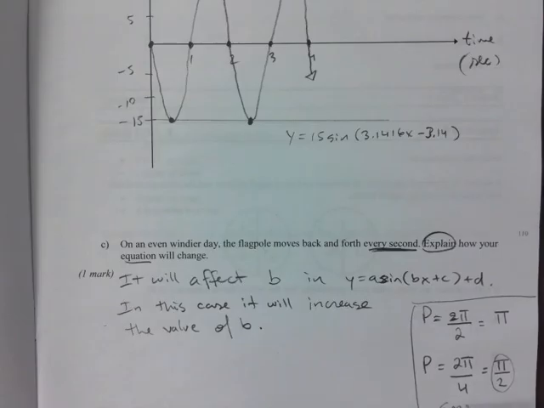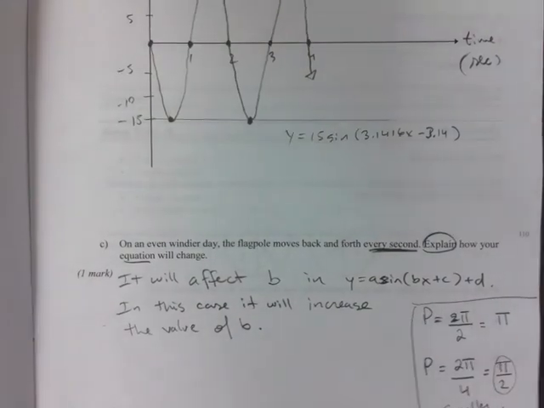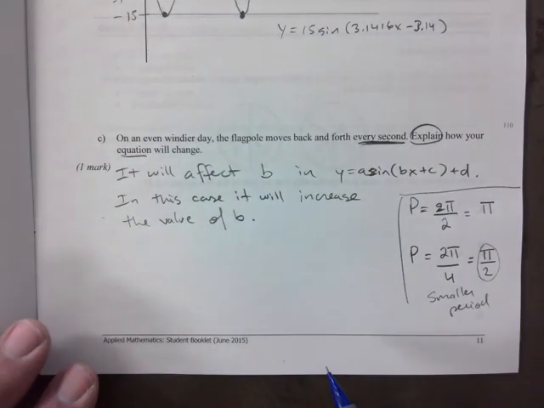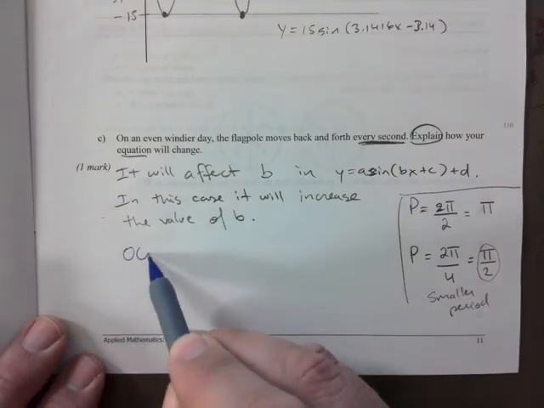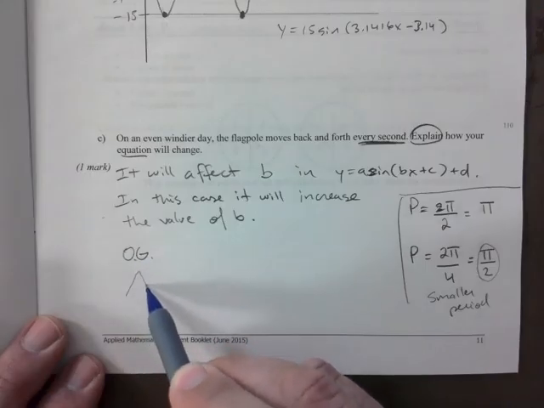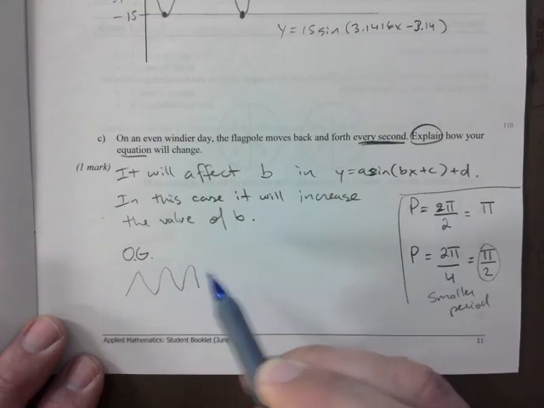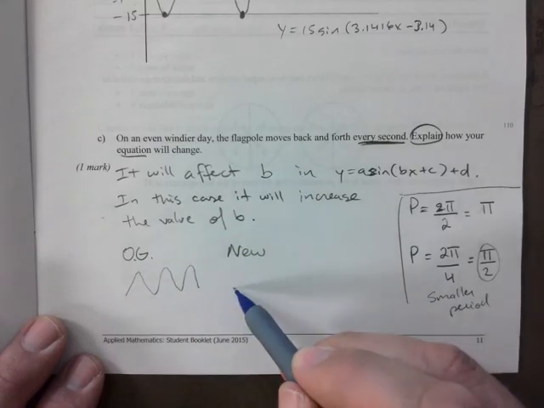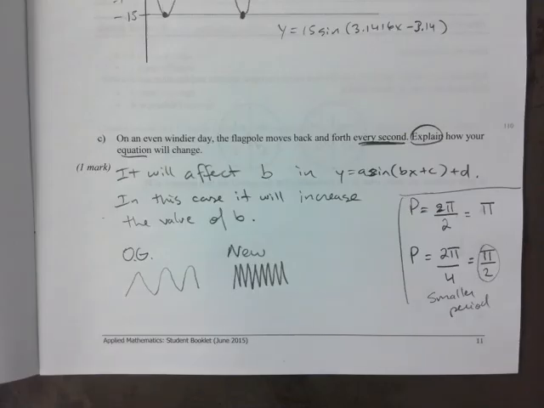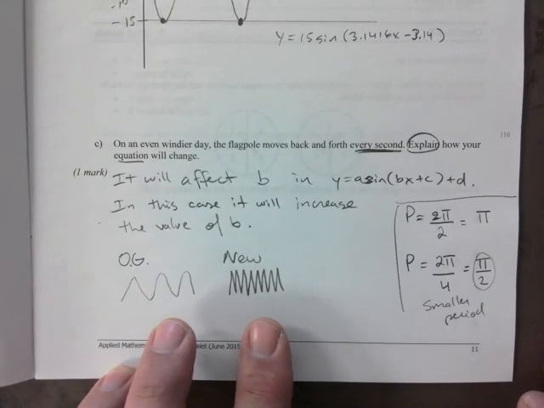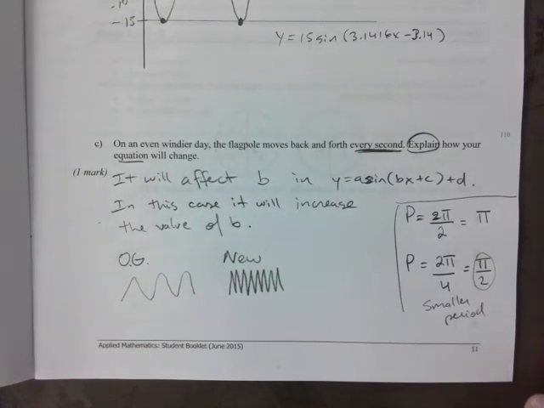So I will just say here smaller period. Oh, you can't see that. Sorry. Smaller period. I will say this. The original does this. The new one we were just talking about is going to be more like this. Right? It's going to do this faster. It's going to do more ups and downs in a shorter time. Okay? So you're compressing. Even that, I would say, is part of your explanation. Just throw it in there if you're not sure.